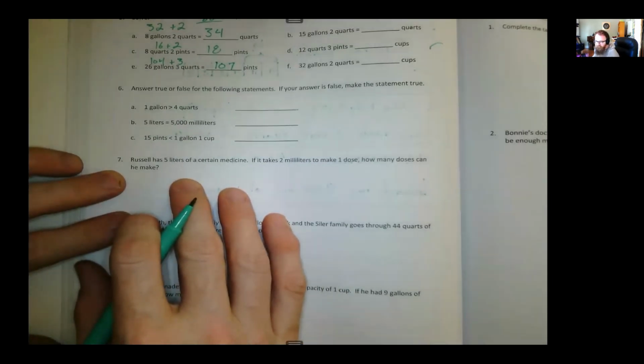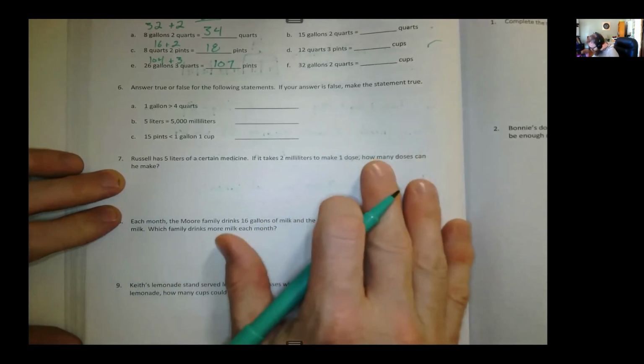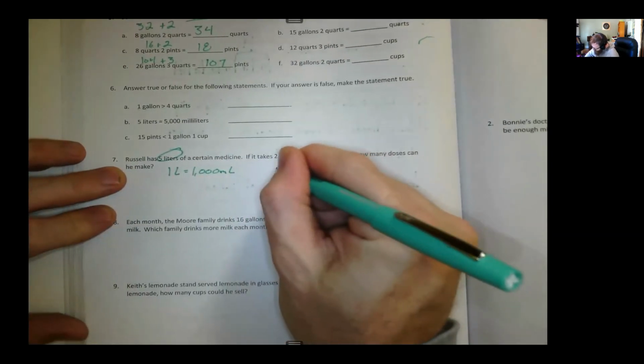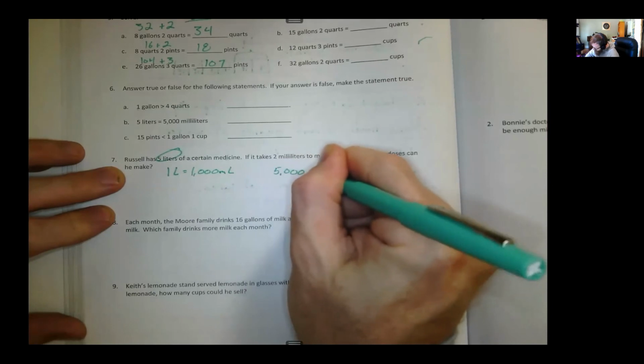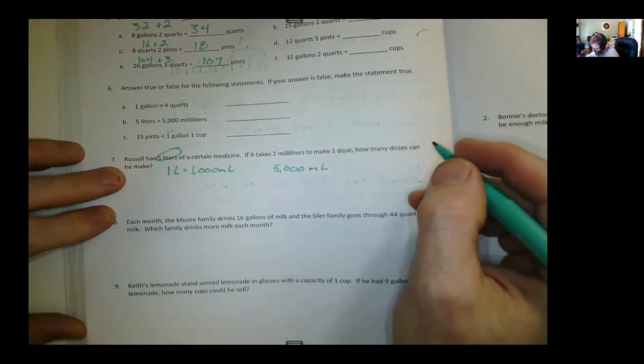Let's work on number 7 here. Russell has 5 liters of a certain medicine. If it takes 2 milliliters to make 1 dose, how many doses can he make? Well, remember that 1 liter equals 1,000 milliliters. So Russell has 5,000 milliliters of medicine.